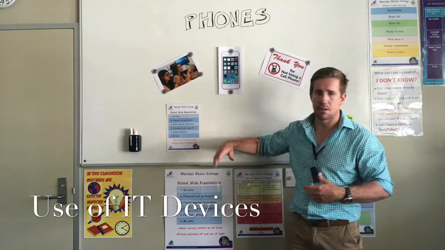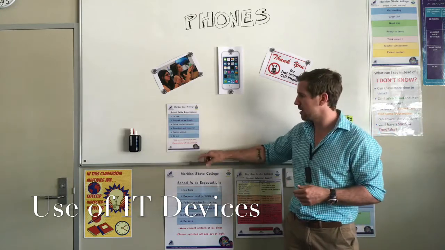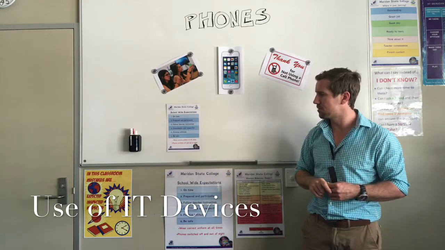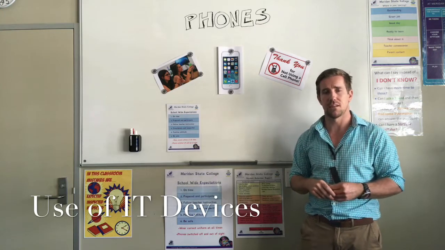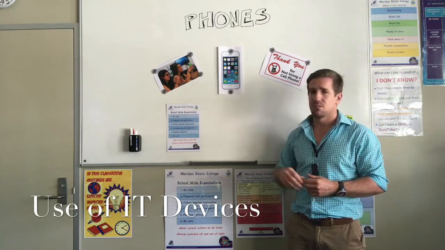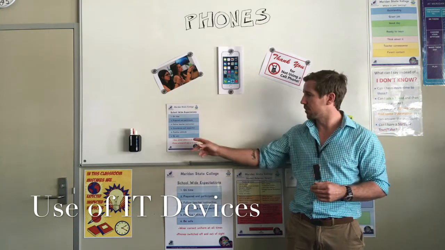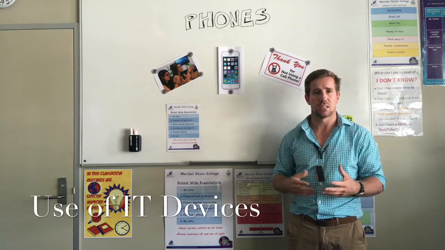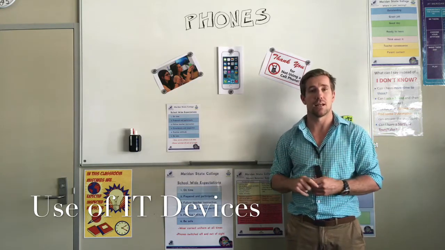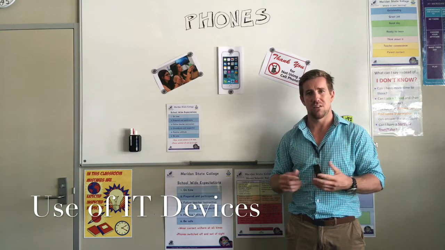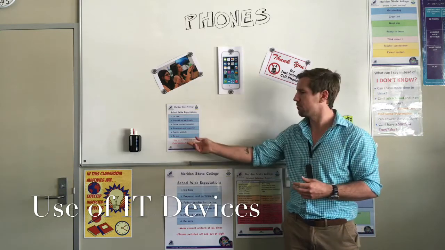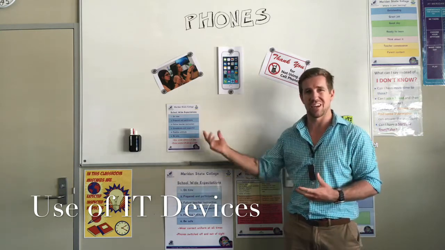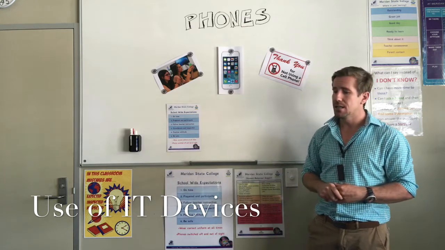This document here, which is up in all your rooms now, has definitely helped me this year, to make the use of those phones even more clear for students. It's something we can refer to proactively before we get into class, reactively when we are in class, and in those end of lesson chats. If a phone has been confiscated, we can refer straight to this, and students can start engaging with this document as well.